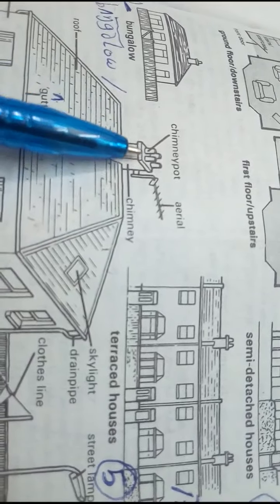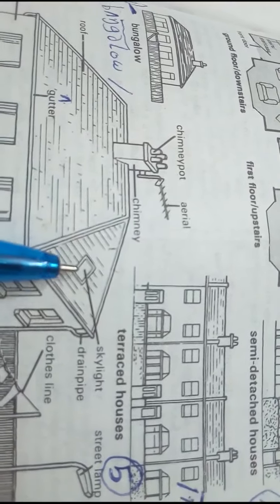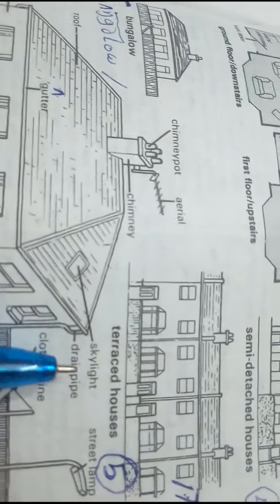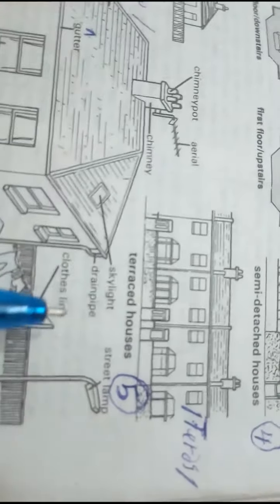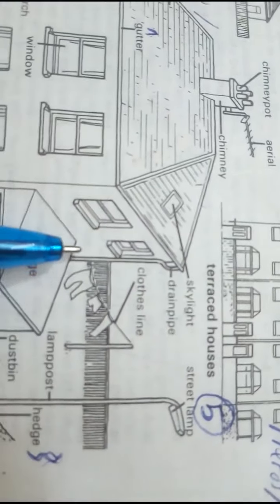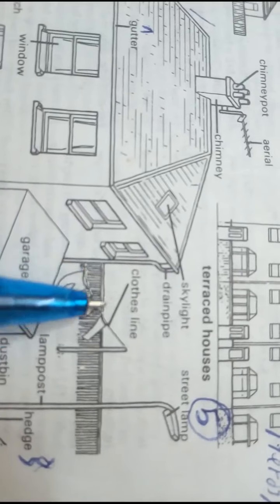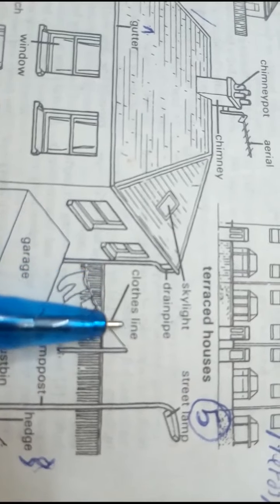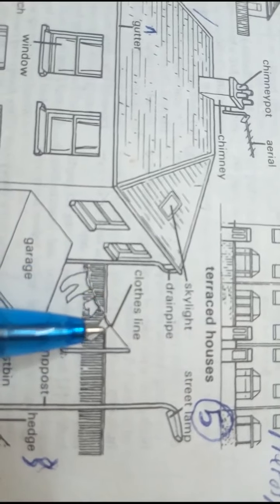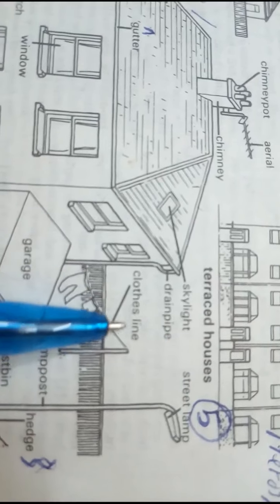Chimney. We have on this side a skylight. Skylight. And drain pipe. Drain pipe. And we have a clothes line for hanging the laundry. Clothes line.